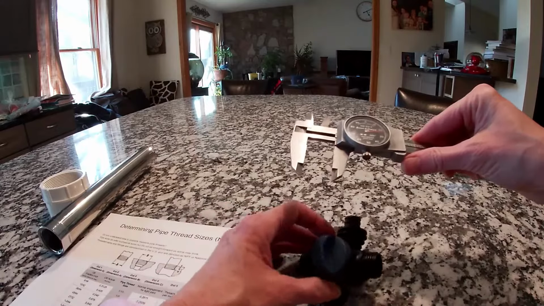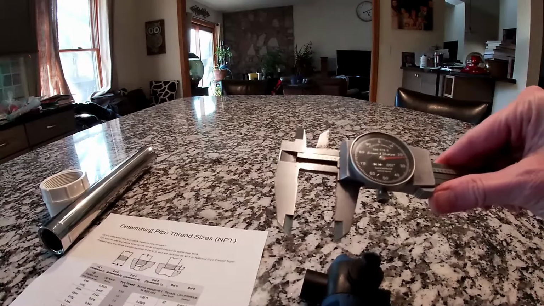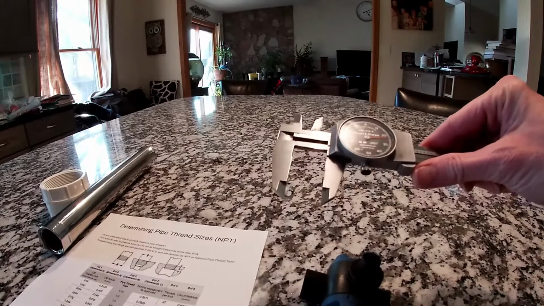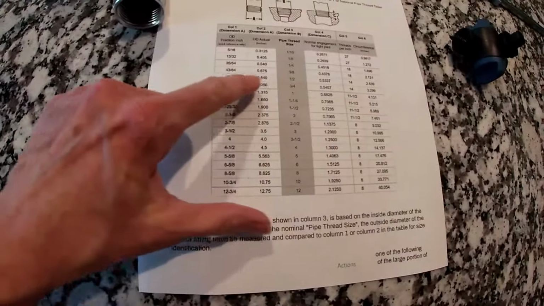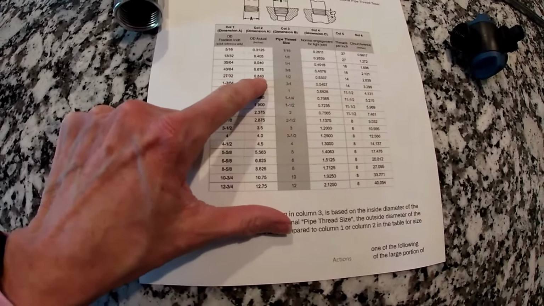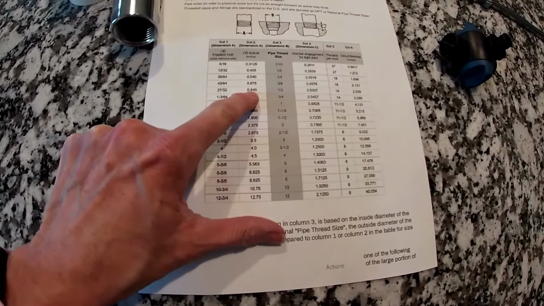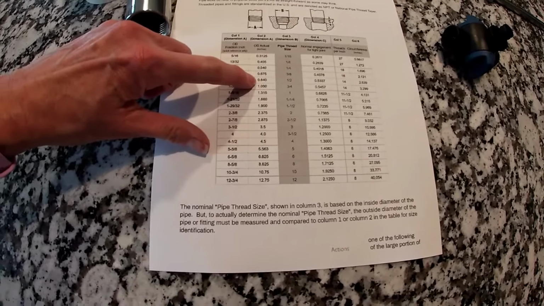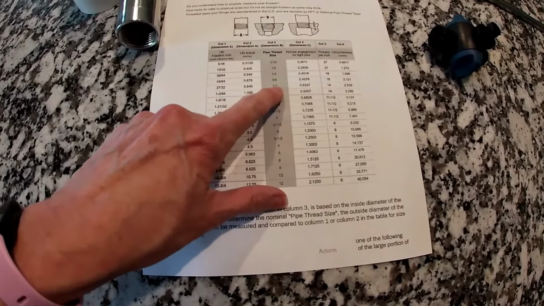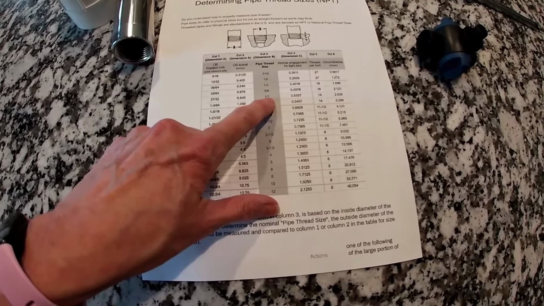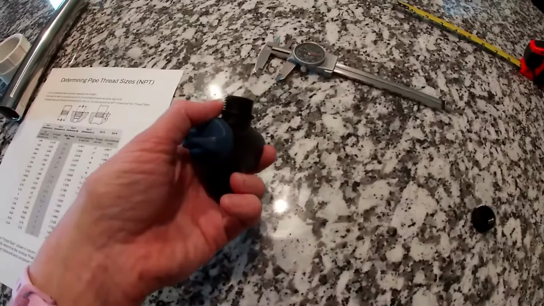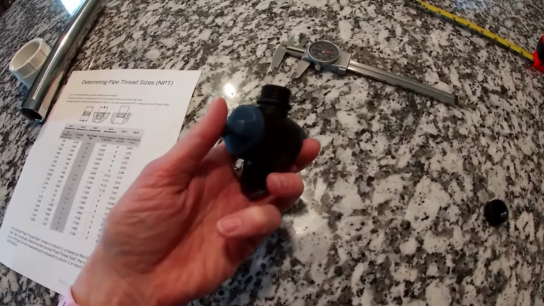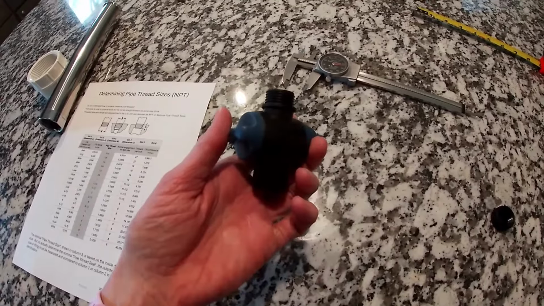Right there we have, we'll say, 825 thousandths for that outside dimension. If we look at this column, I had 825, and this 840 is going to be my closest dimension. If I slide across, I'm going to find out that I have a 1/2 inch nominal pipe thread size. And that might be called out as 1/2 inch MNPT, because it's 1/2 inch male national pipe thread.